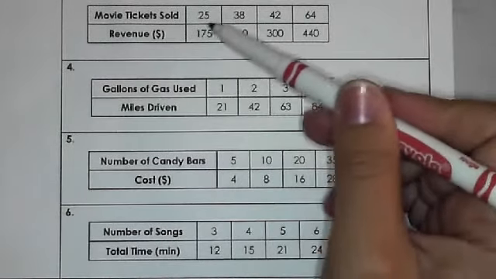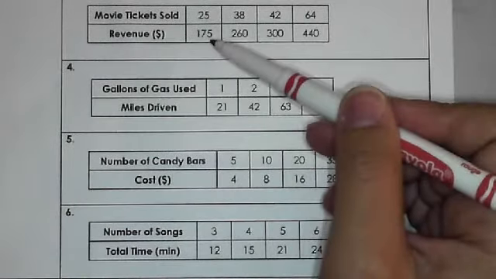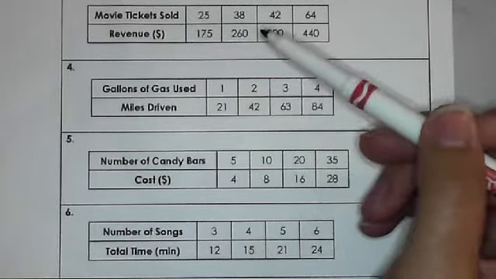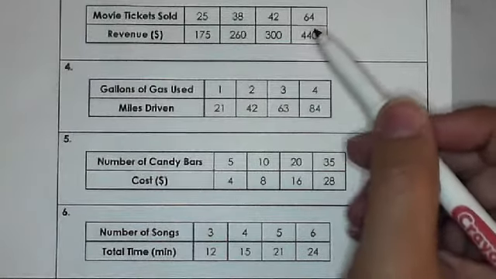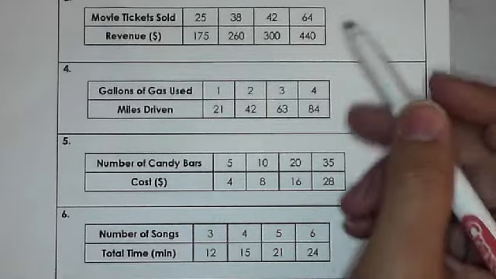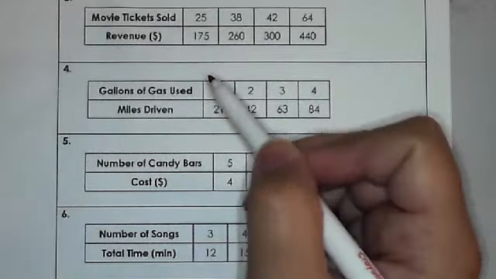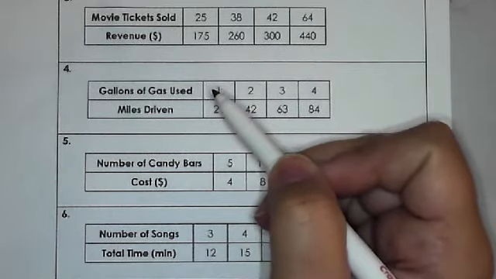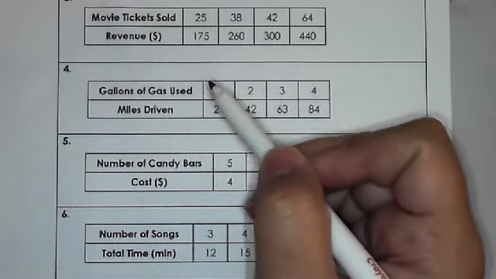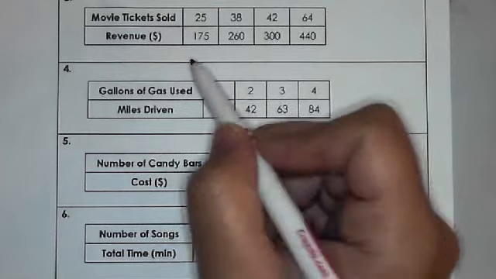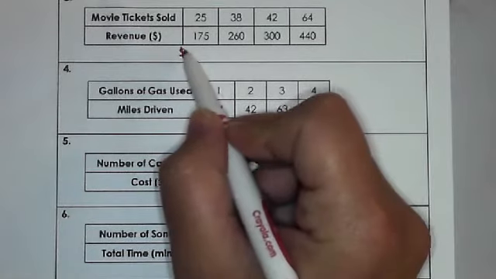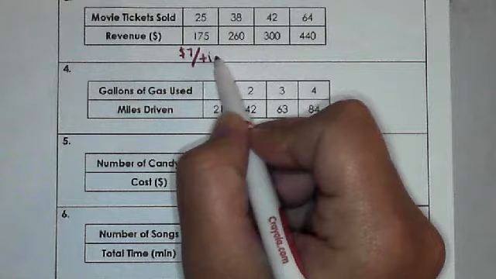Okay. All right, so for 25 tickets, the revenue was $175. What is that as a unit rate per ticket? 7? Do you all agree? All right, so $7 per ticket.